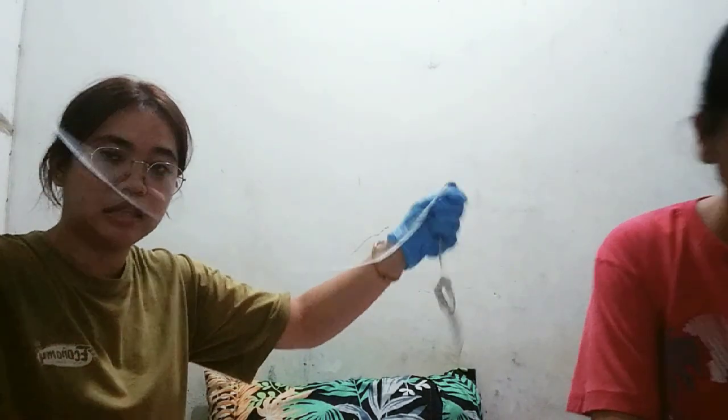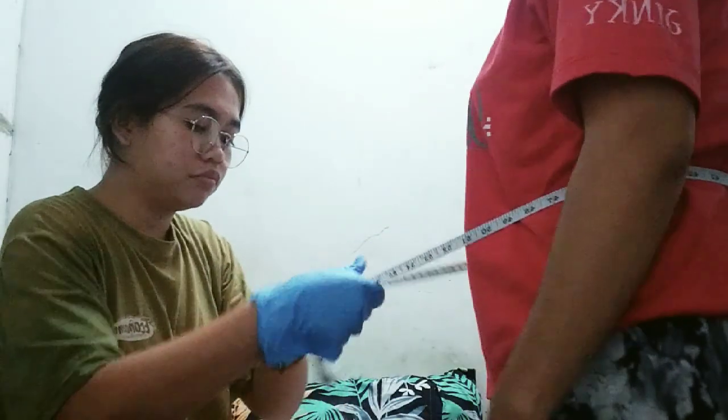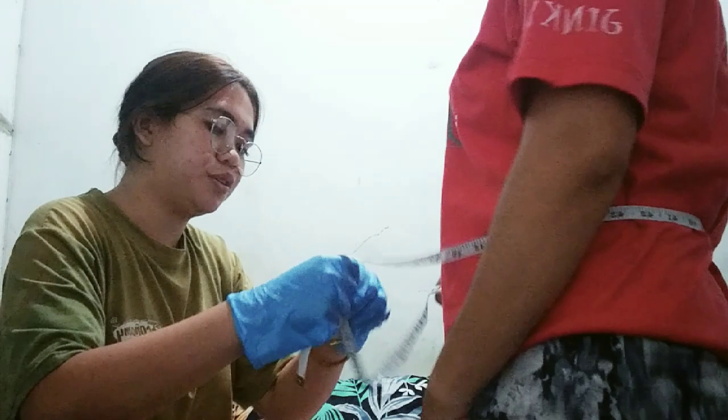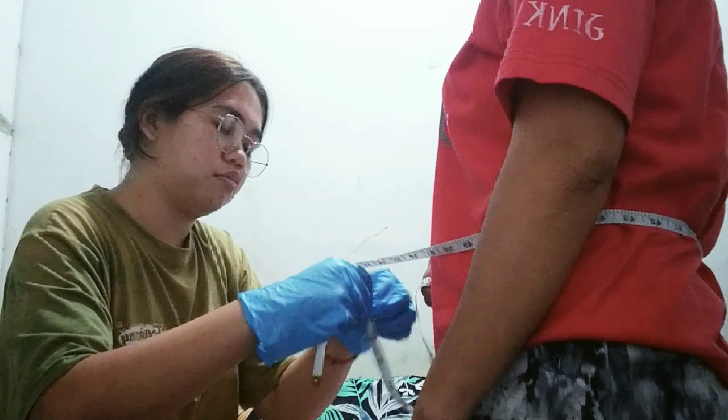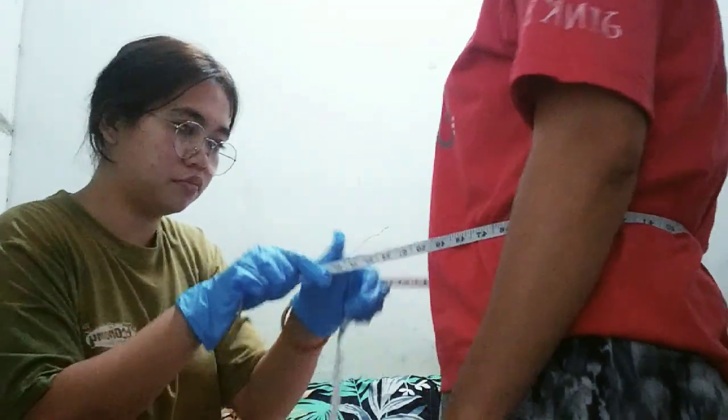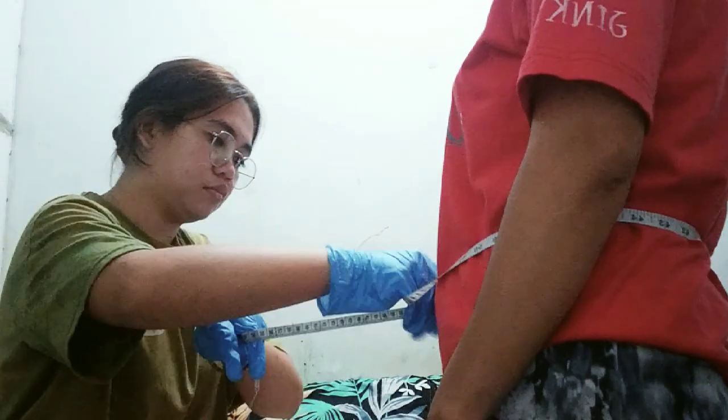And then after that we're going to measure the patient's waist using a tape measure. So we're going to measure the patient's waist.